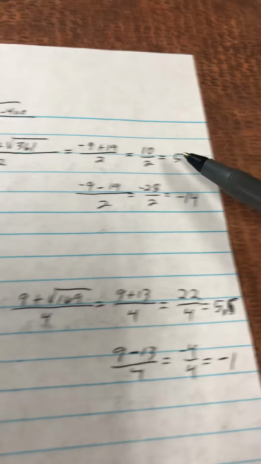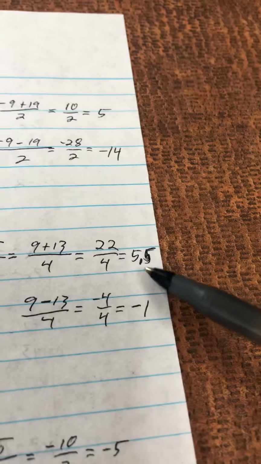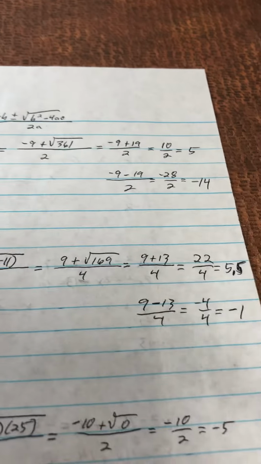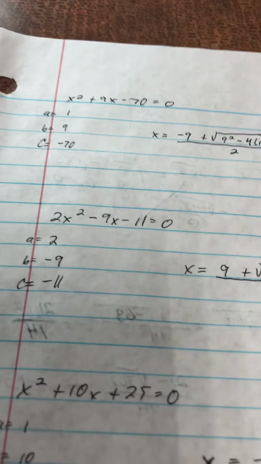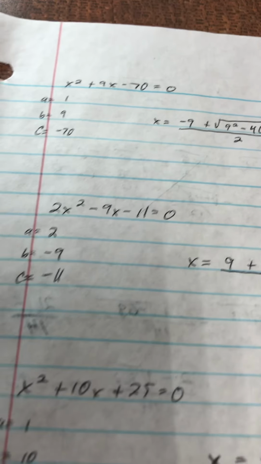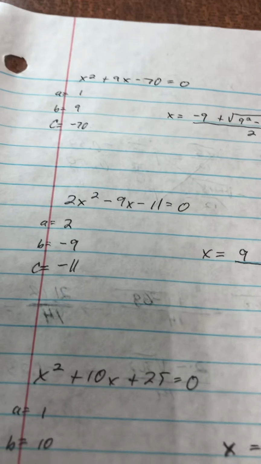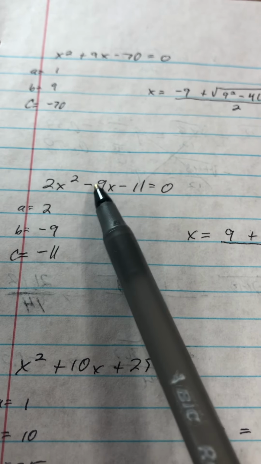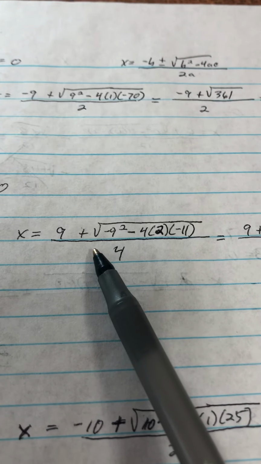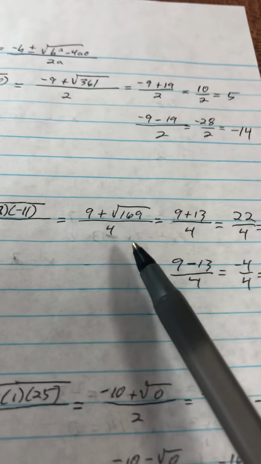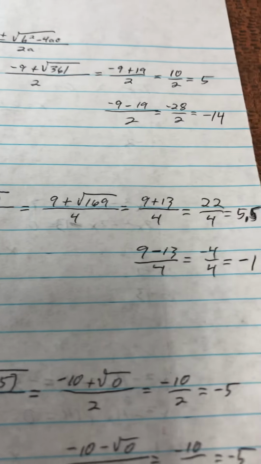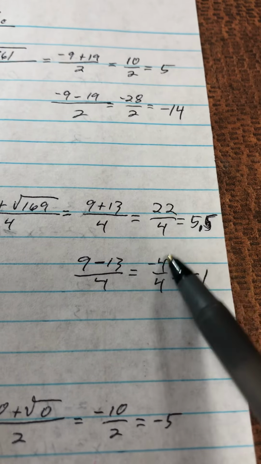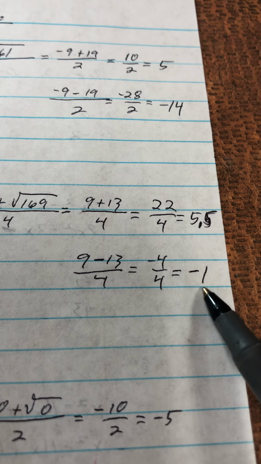That one was easy because it came out even. When you use Desmos, these are going to be a little bit trickier, because sometimes you get decimals and have to figure out exactly what those are. Some of them are pretty tough decimals in the second half of the problems that I do. Here's my A, here's my B, here's my C. Don't forget those negatives for your B's and C's. Plug it into the quadratic formula and crank it out. You may want to pause this. And you get 5.5 and negative 1.